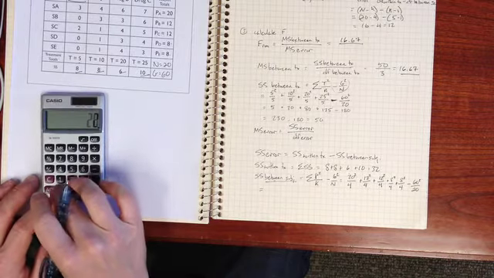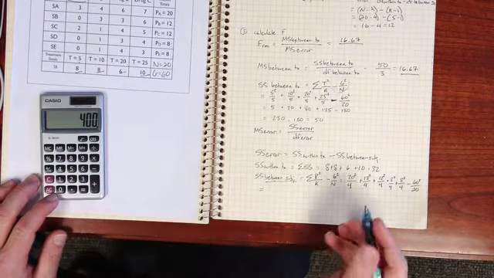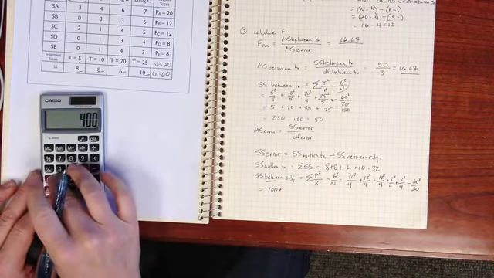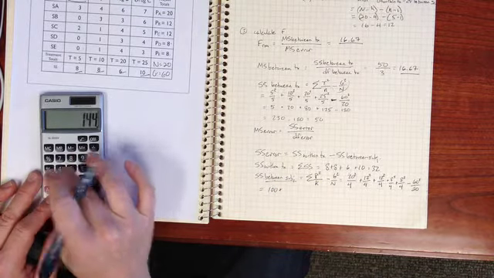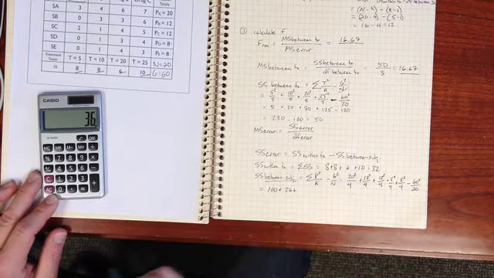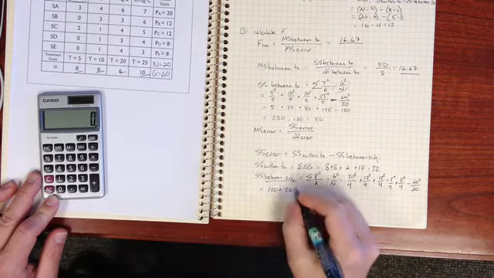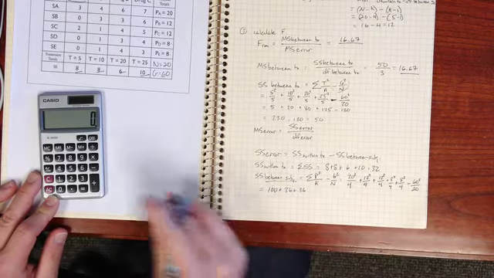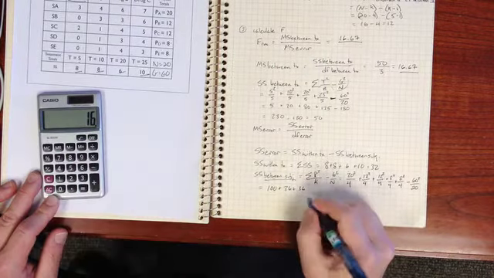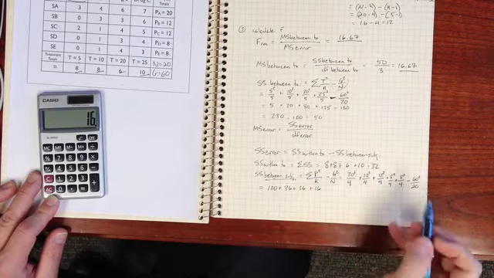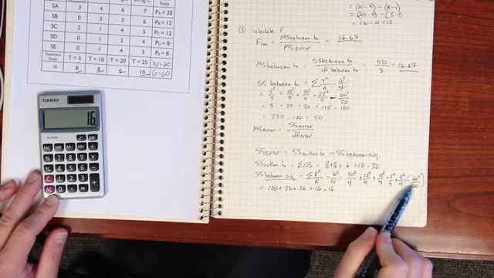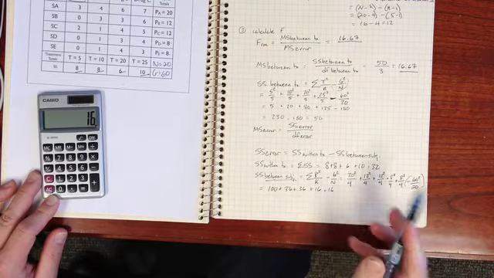So 20 squared, 400 divided by 4 is 100. 12 squared, right, 144 divided by 4 is 36. We do that again, right, because we had that one there. 8 squared is 64, divided by 4 is 16. And then we have one more 16 here. And we remember from above that G squared over N is 180.